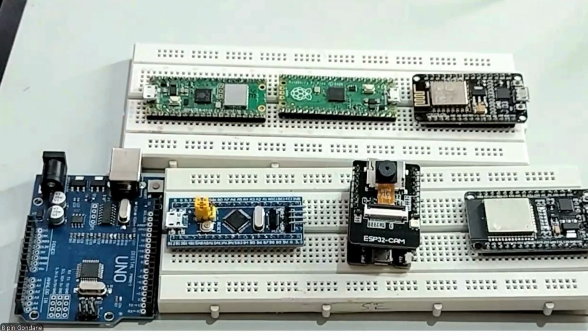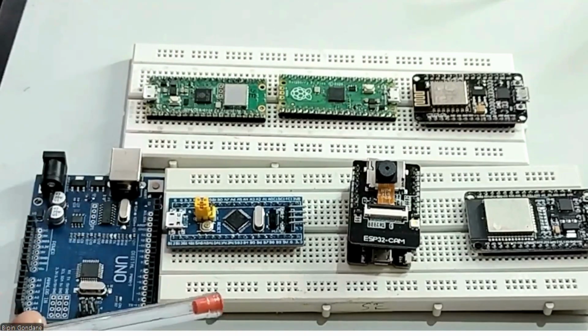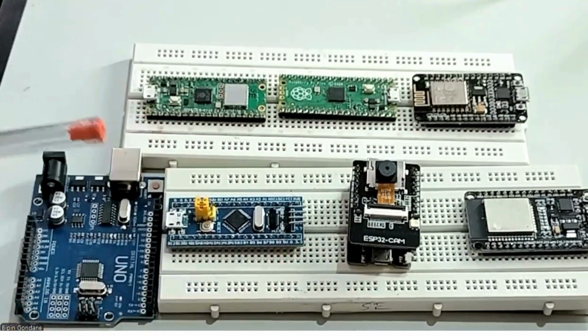That is, how big the code is, the length of the code. And second, what is your project requirement? How many sensors or actuators you are going to connect. According to that, you have to select the board.